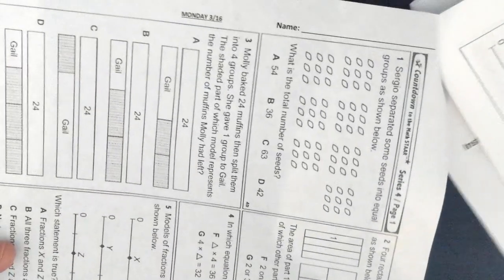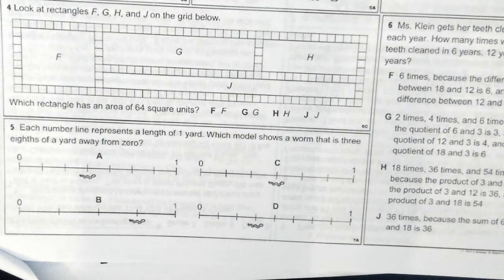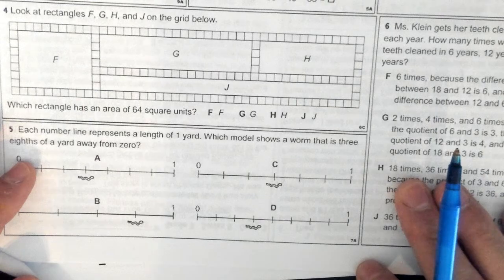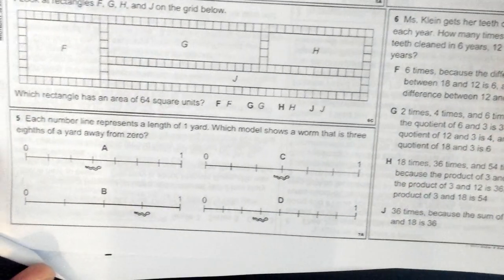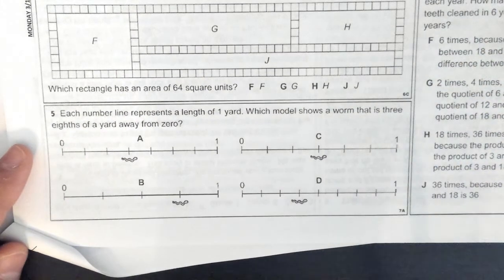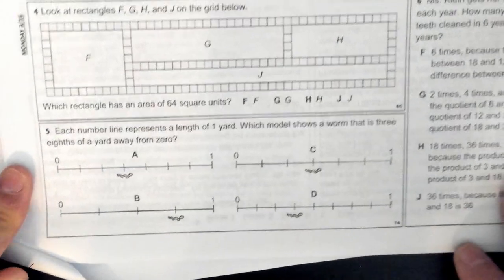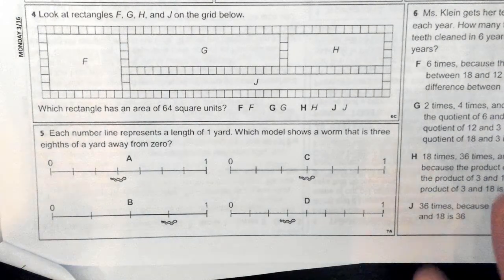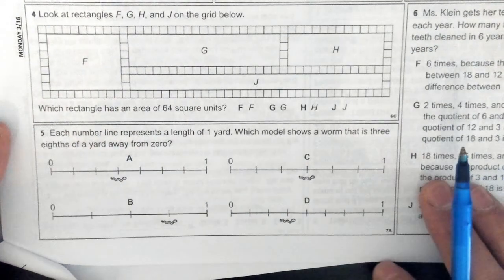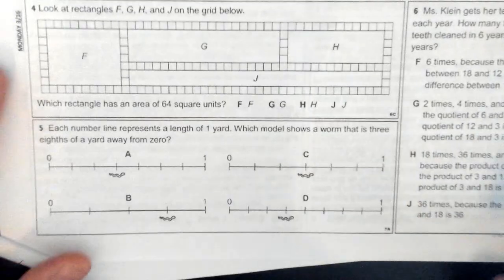So after the first part of your packet, the second part is a big mix of problems. And these problems, we've studied all of these problem types before. Every once in a while there'll be one random problem in there that we may not have studied before, but it's very seldom. Generally, we've studied every one of these types of problems before, so this is all review.